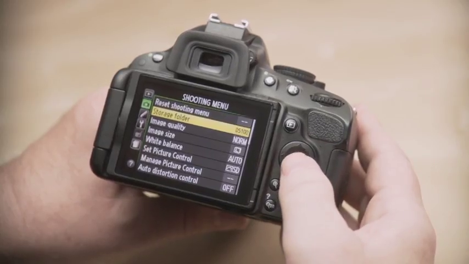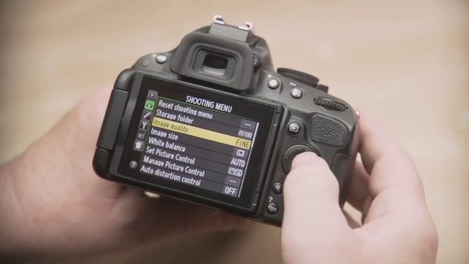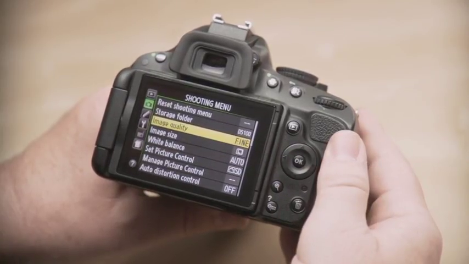If you need smaller files for email or the web, it's always easy to do that later. You'll take up a little more space on your memory card with these larger files, but SD cards are reusable and inexpensive. Next, go into Image Quality. Now I like to change this to JPEG Fine. This setting will record images at the highest quality JPEG setting.